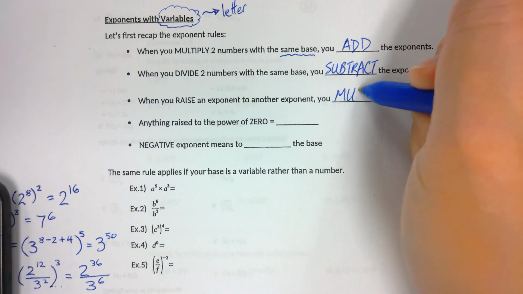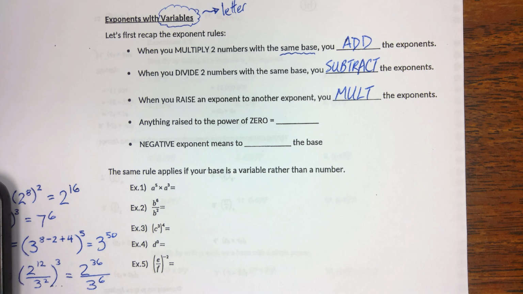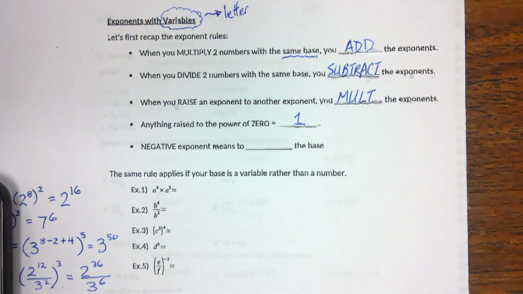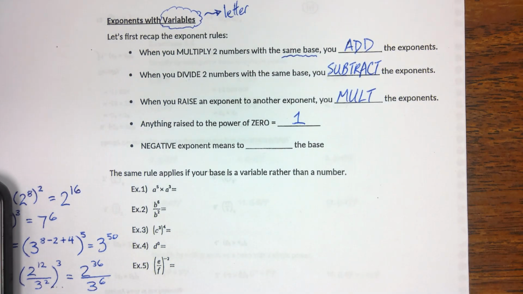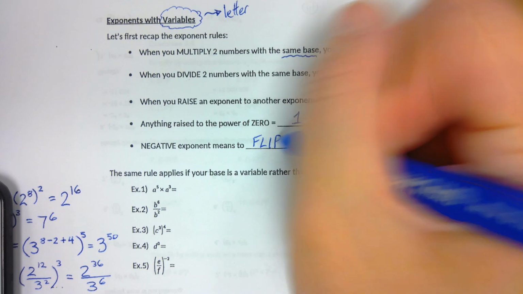Multiply. And when you raise anything to the power of 0, equals, Felix? 1. Good. And a negative exponent means what to do with the base? Yep. Flip the base. That's right.